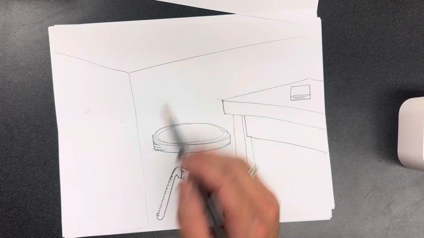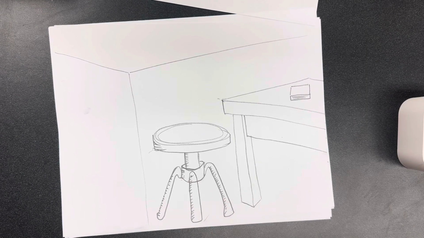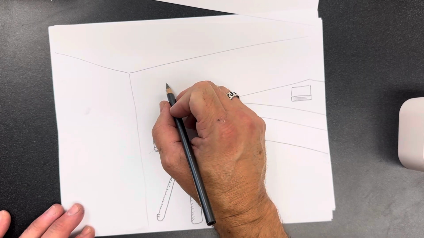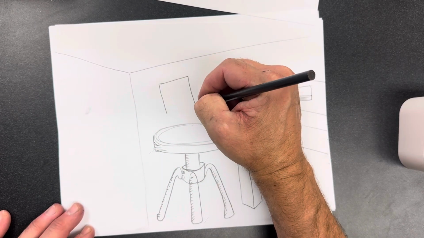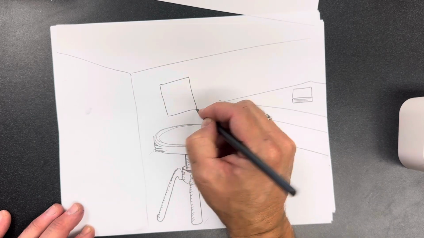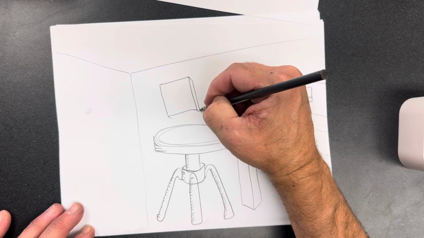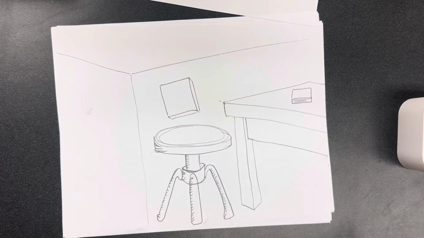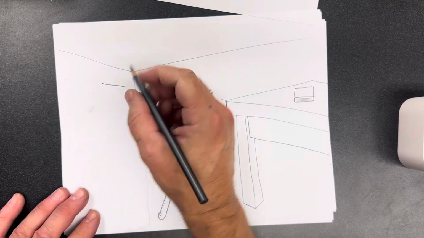A wall, a wall. That desk is a little bit high in this particular scene. But say over on the wall, there's some art hanging there. Guess what it's gonna be? It's gonna be a cube. A little bit of art hanging up on the wall over here. I lost my proportionality, but you get the point. Over here, there's another one.